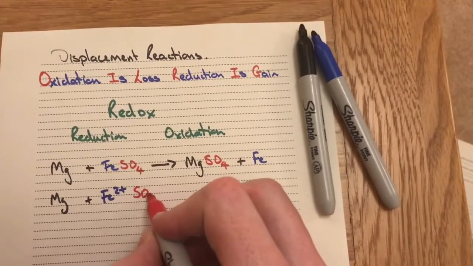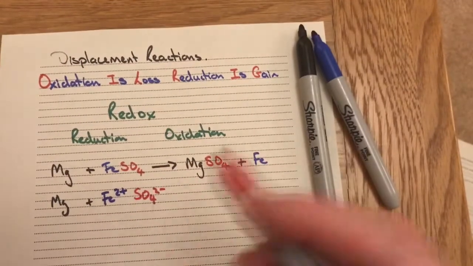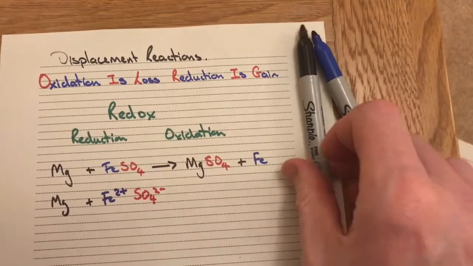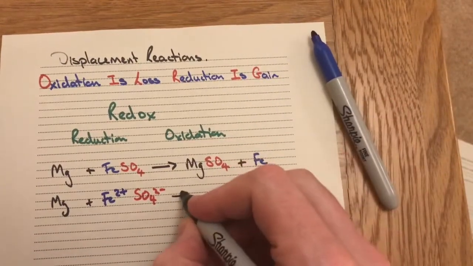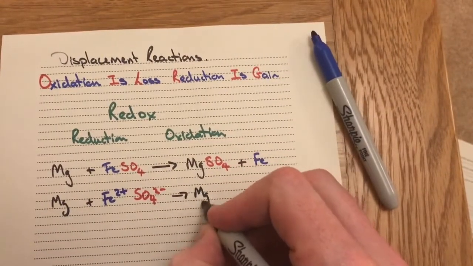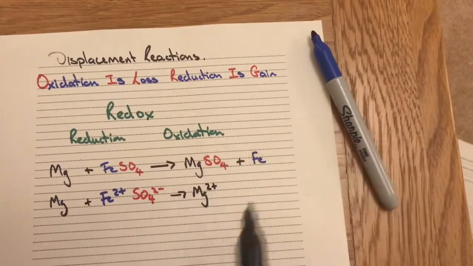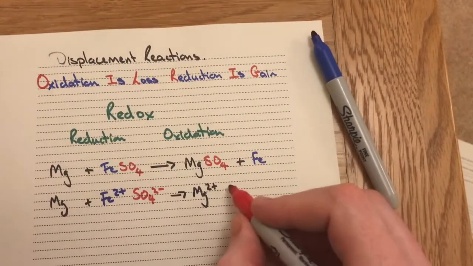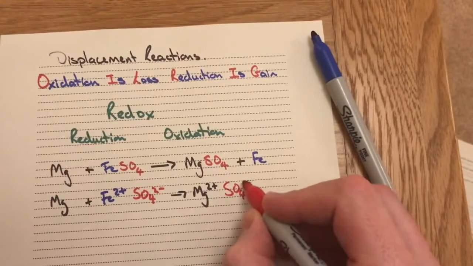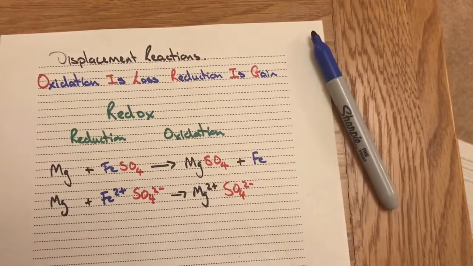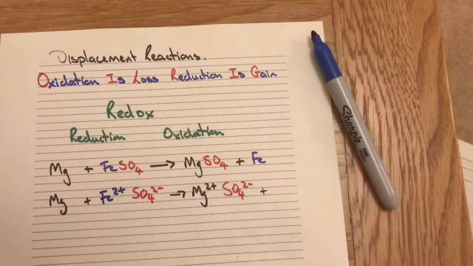On the opposite side, this new compound will be Mg2+, then I'll get my SO4 2-, and I will get plus Fe.